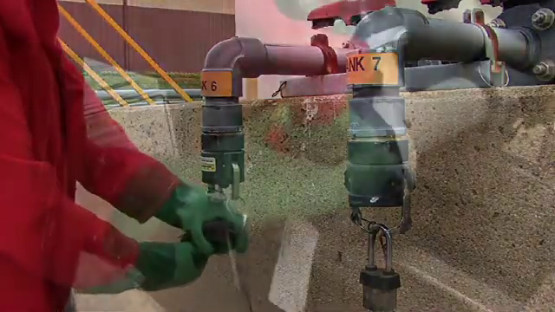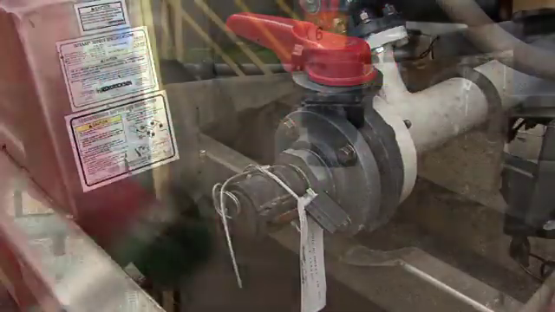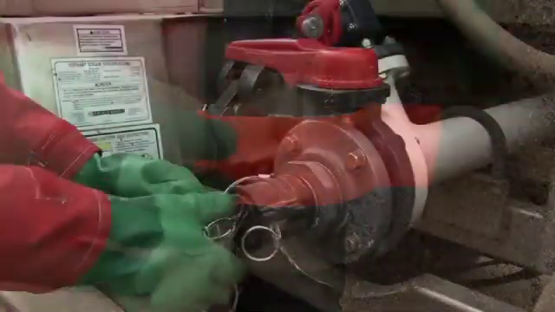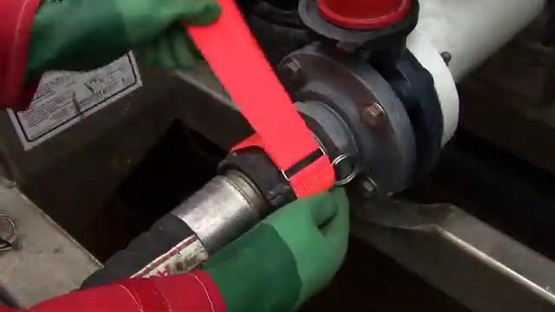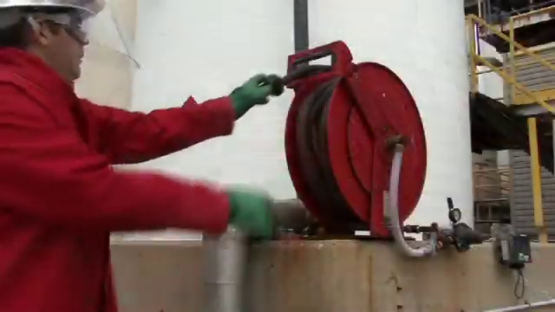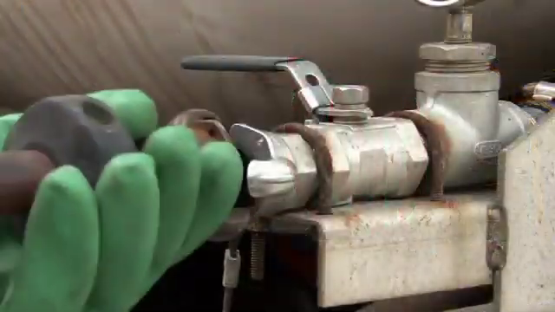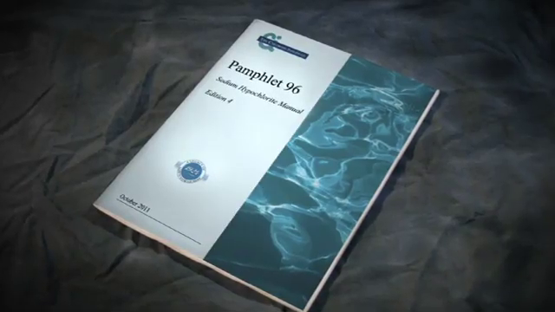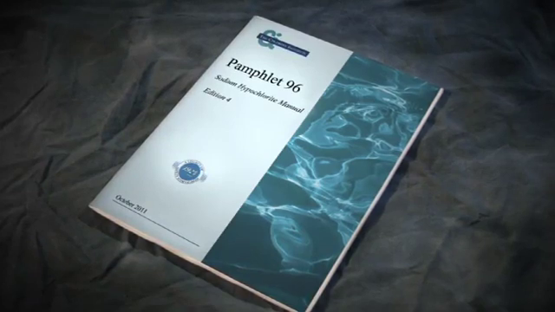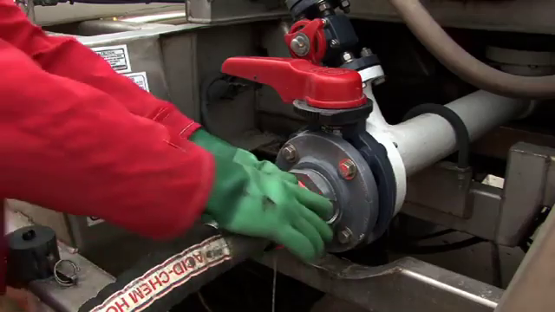The unloading procedure demonstrated in this video is only one of several. The procedure you should use is dependent on the type of tank truck you're using and the receiving facility's equipment and procedures. The following steps demonstrate a bottom outlet unloading procedure. Refer to pamphlet 96 for information on top outlet unloading procedures.